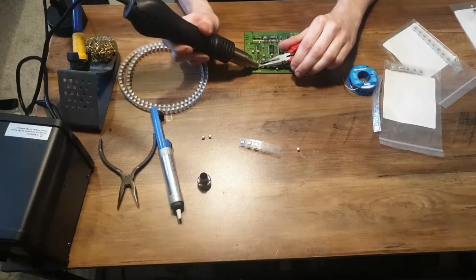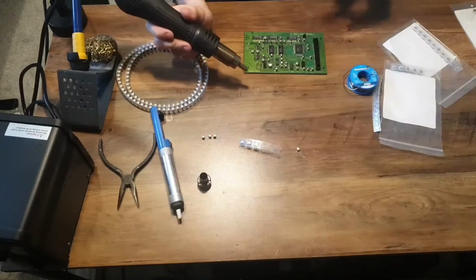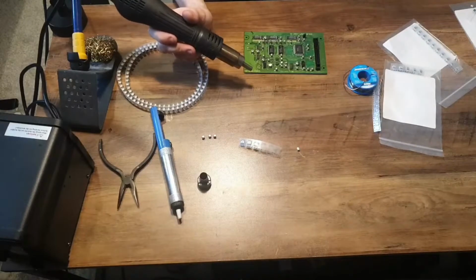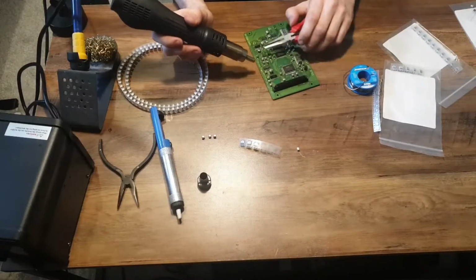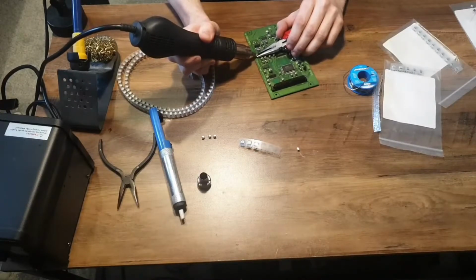See, I would love to get a bit more in the way of tools for my soldering equipment. Like, if I did this more frequently, then I think definitely I would want to get a pair of soldering tweezers. They seem like they would make a lot of difference.